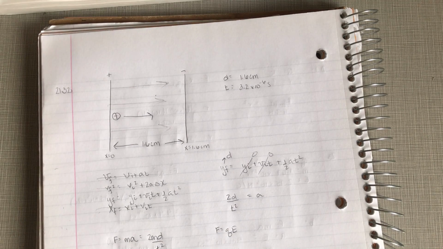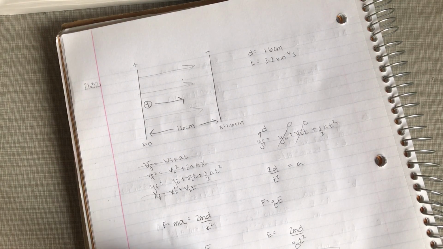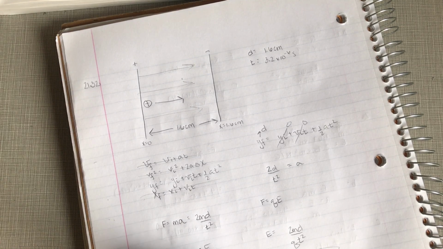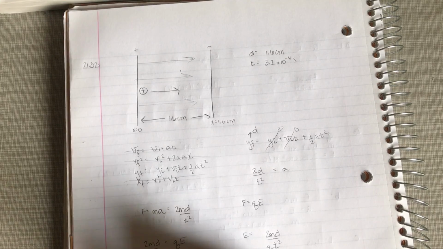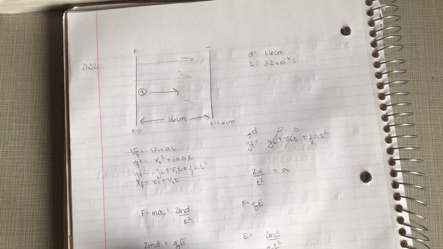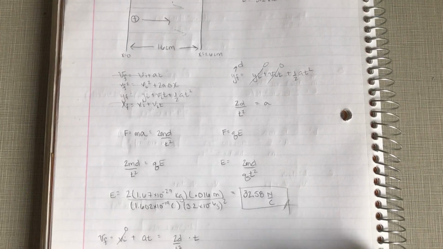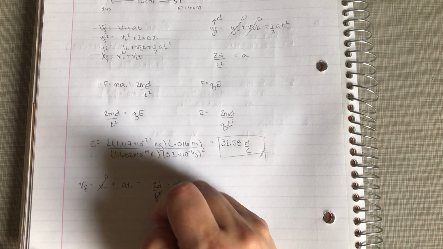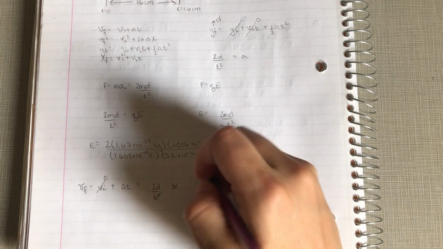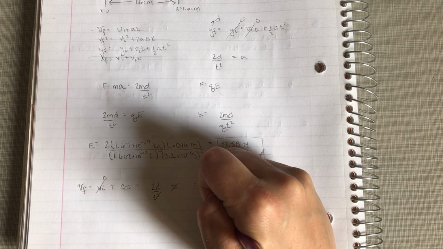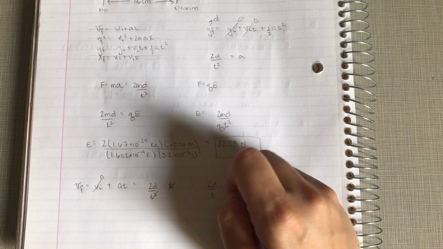All right. Now I can find my final speed. My final speed is V initial, which is 0, plus AT. But A was 2d over t squared times t. So one of my t's cancels out. So that's 2d over t.